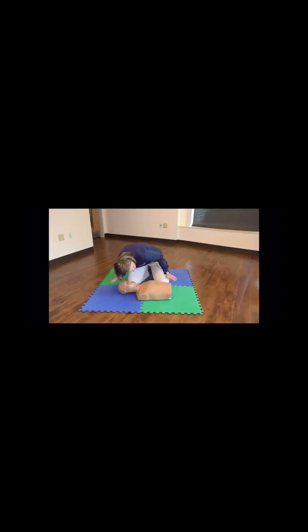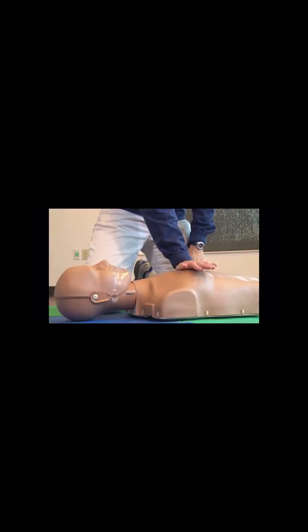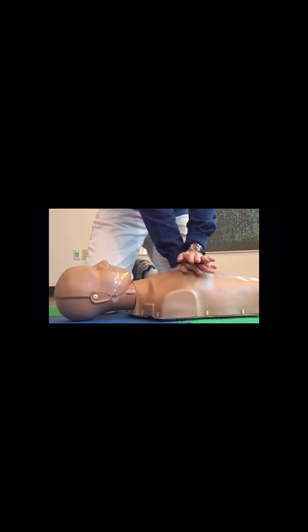No breathing or signs of life, begin CPR. Position the heel of one hand on the center of the adult's chest. Place your other hand on top. With your elbows locked and arms straight, lean over the adult's chest and compress the chest 2 inches in depth, 30 times.